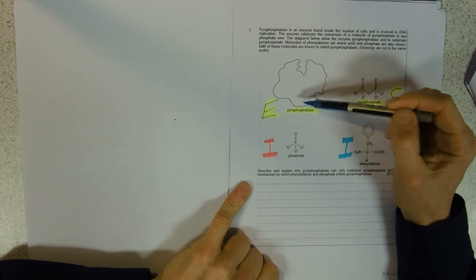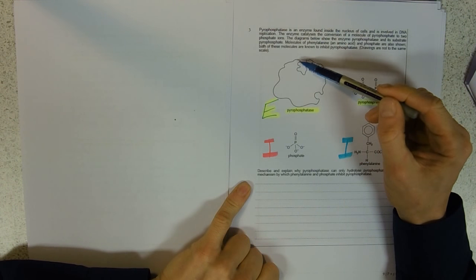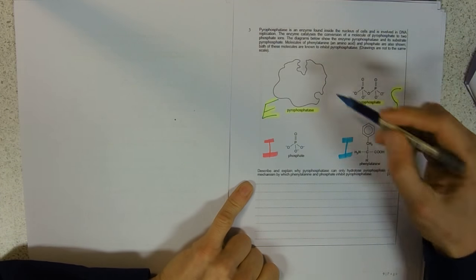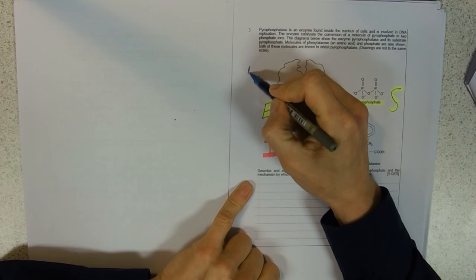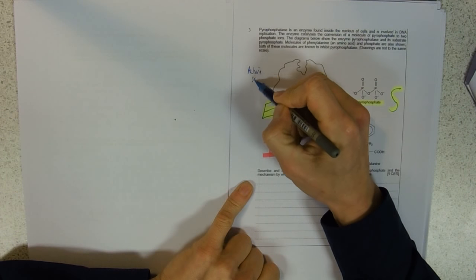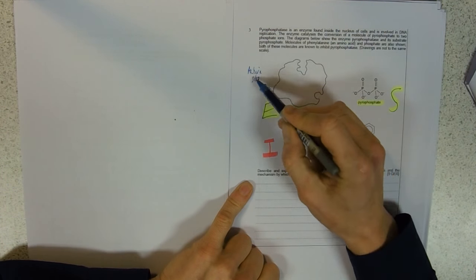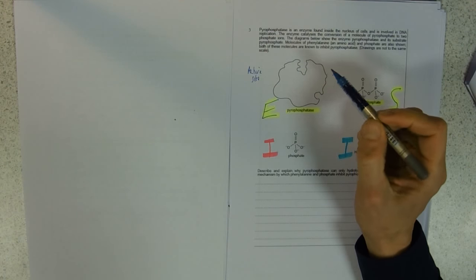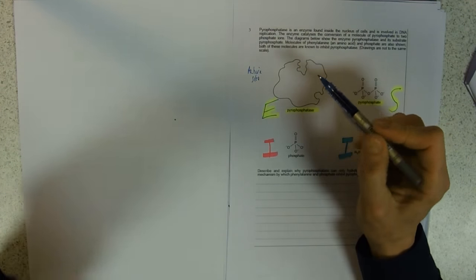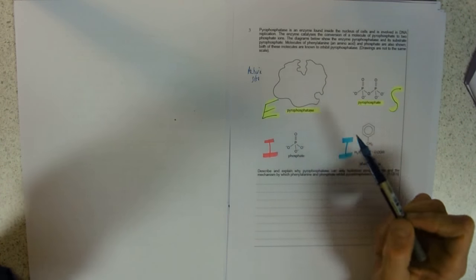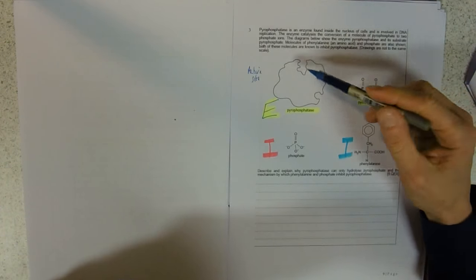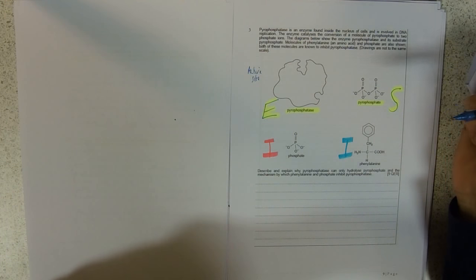The enzyme, look at the shape. Now what we are expecting to find, we are expecting to find an active site. So active site on here. This is a tertiary protein, 3D globular protein. Possibly one of these 2 things here. Okay. It's given us 2 for some reason.